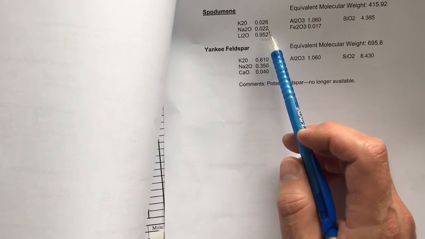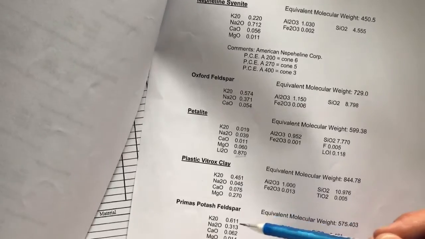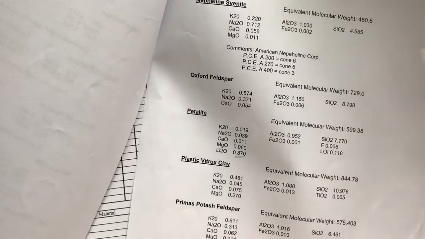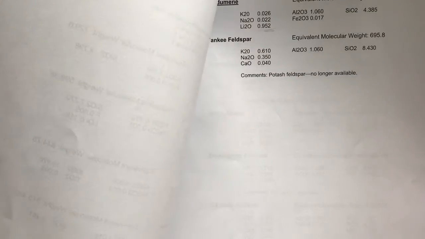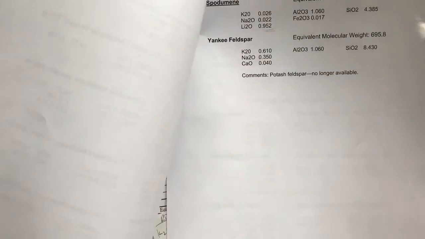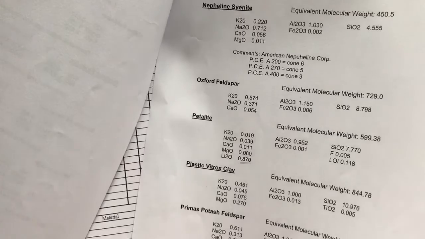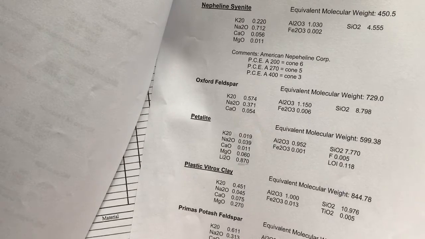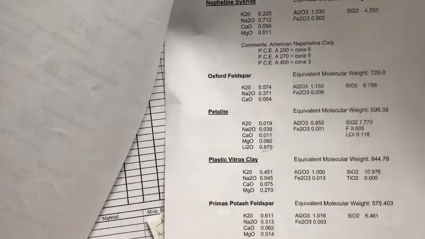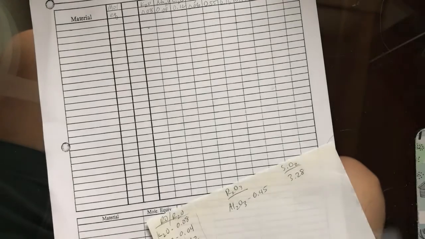So 0.022, 0.26. Okay, so it's sort of a wash. Which has more alumina, which has more silica. Okay, petalite has a little bit less alumina. Let's see, 0.952. Petalite has more silica in it. I don't know, let's use petalite. So a lot of this is just sort of guessing. You'll find that pretty soon.